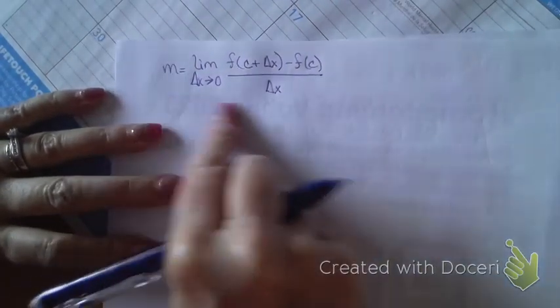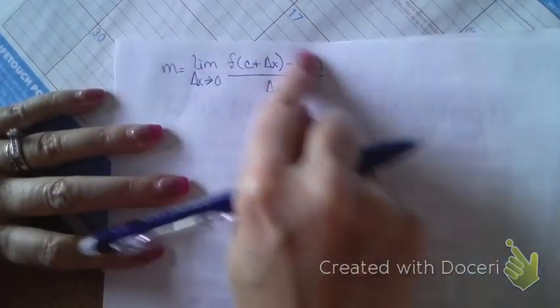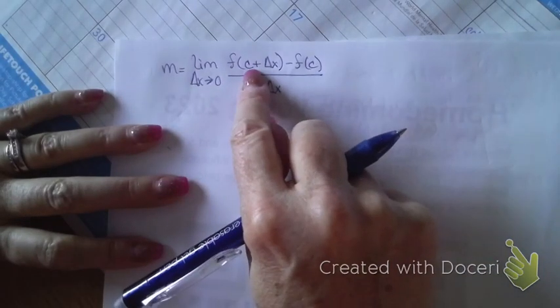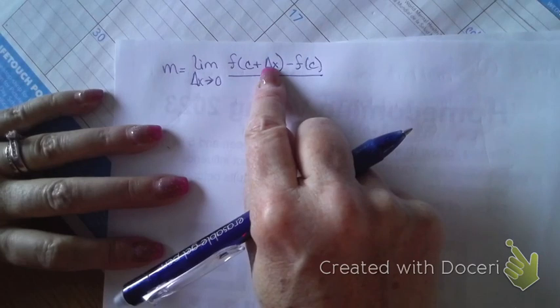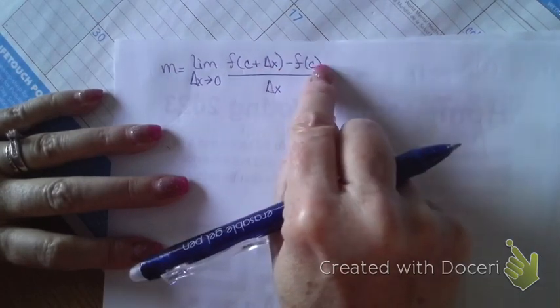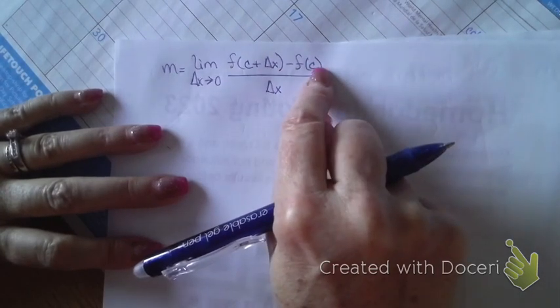Okay, so this is what you're supposed to be getting used to using. The first time we're plugging in c plus the change of x in the function. And then we're plugging in c in the function I'm giving you. Okay?